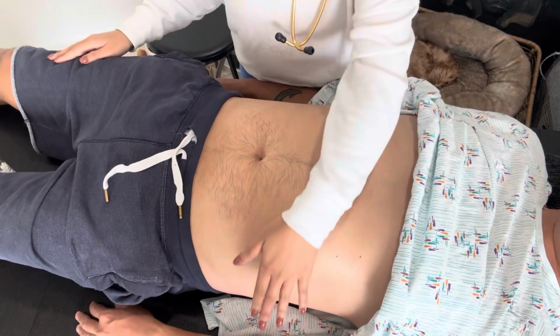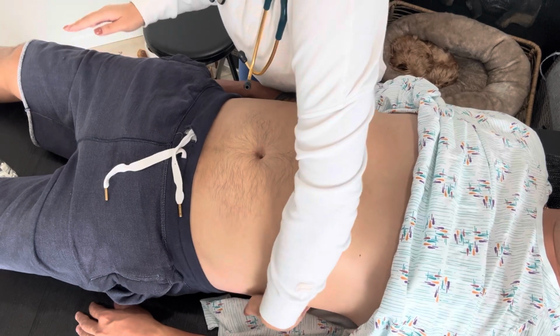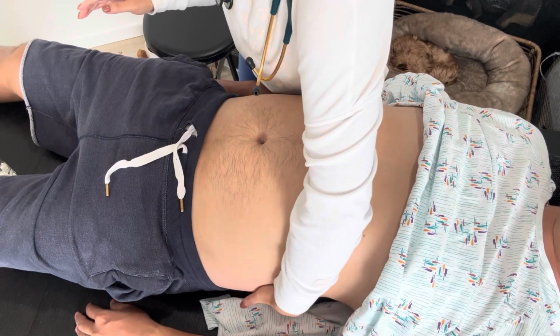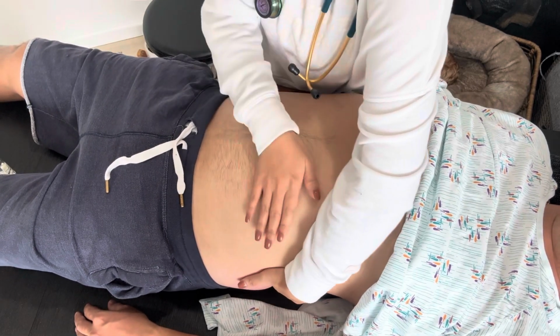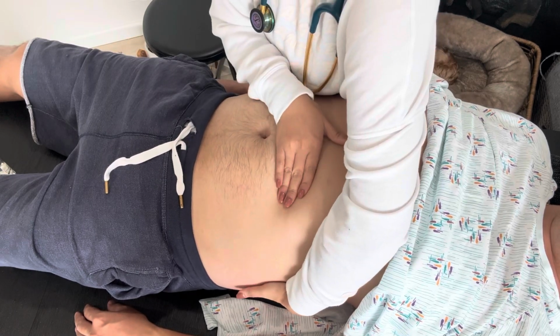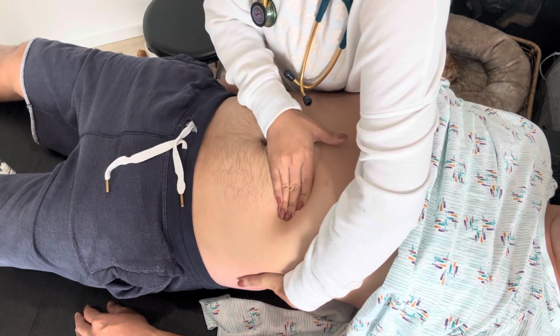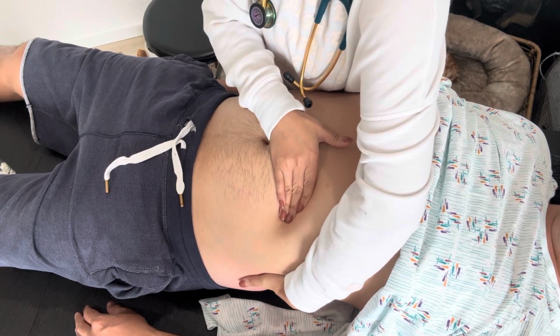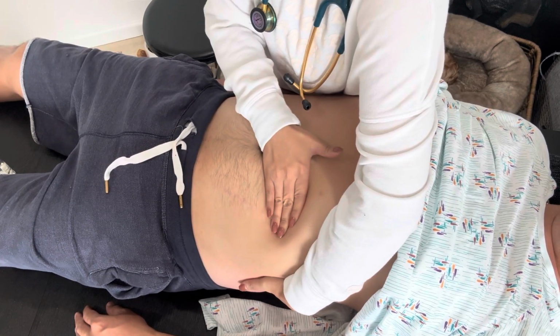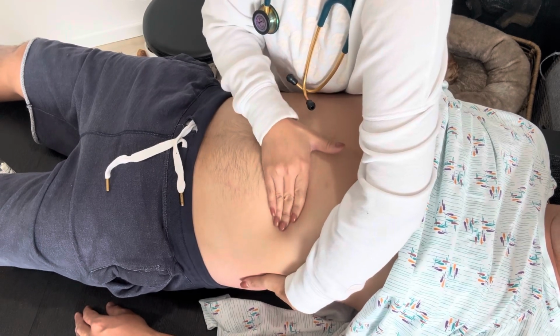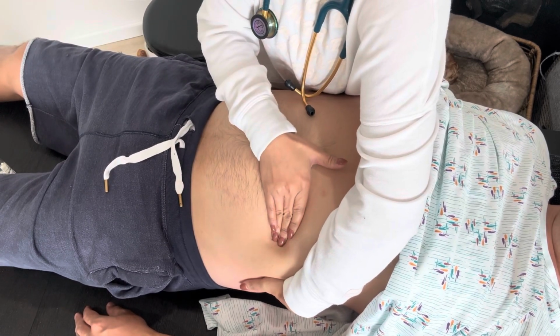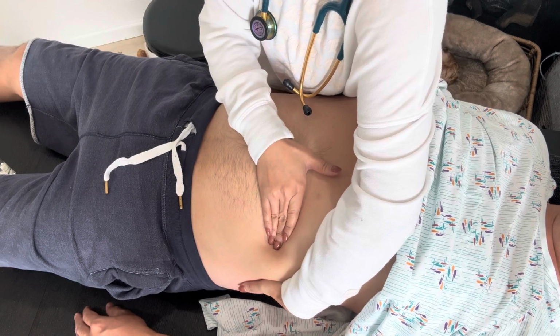I will reach over and use my left hand to press the left lower rib cage upward while using my right hand to feel for the spleen edge. Okay, go ahead and take a deep breath for me, and out. Okay, in, and out. Okay.